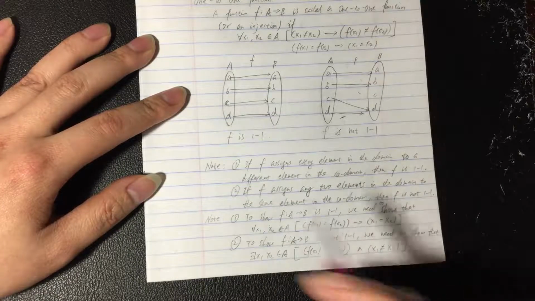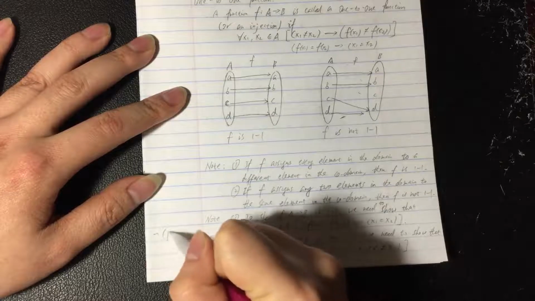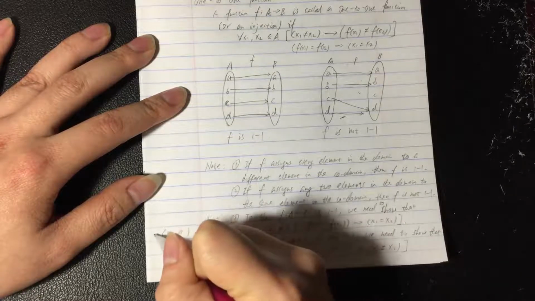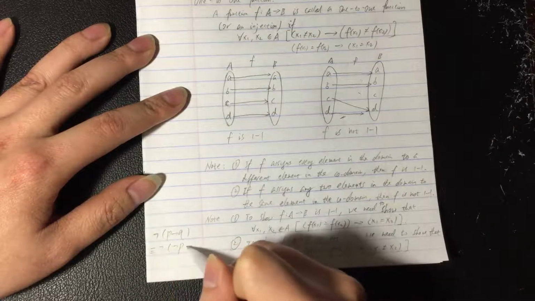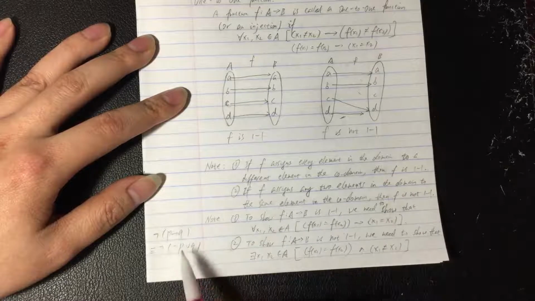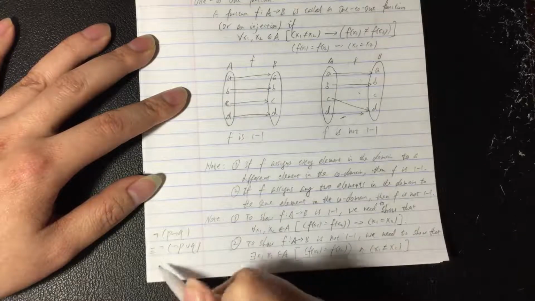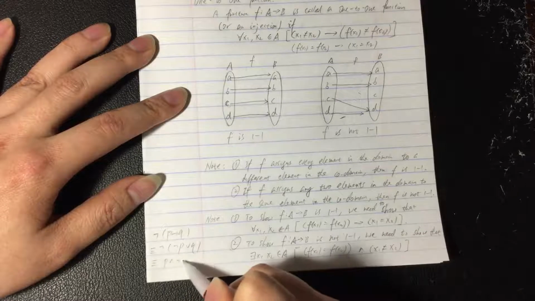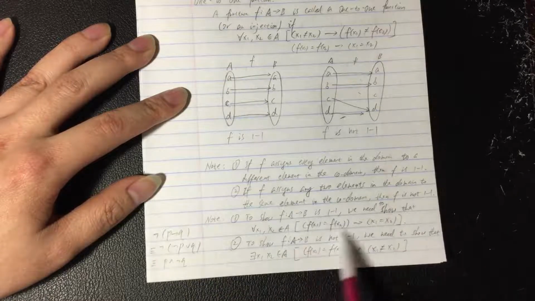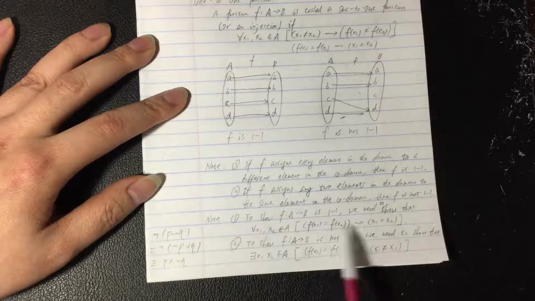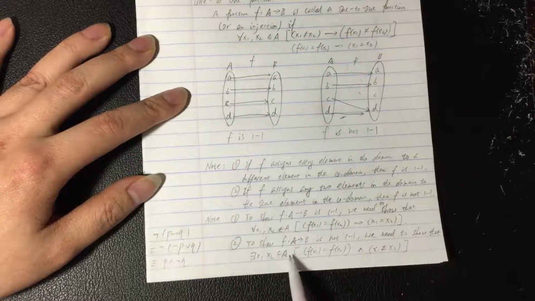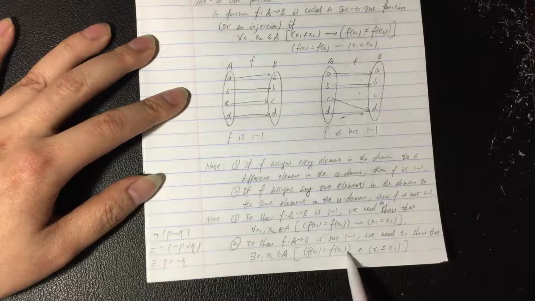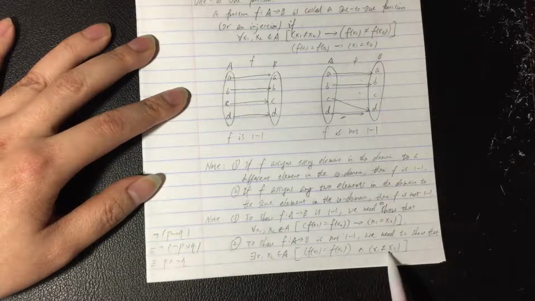Then when we negate the statement P implies Q, that's equivalent to not P or Q. P implies Q is the same as not P or Q. Apply De Morgan's law, that's equivalent to P and not Q. If we treat this as P, this as Q, we have P and not Q. So the negation of this statement says there exists s1, s2 in the domain such that f of s1 equal to f of s2 and s1 not equal to s2.